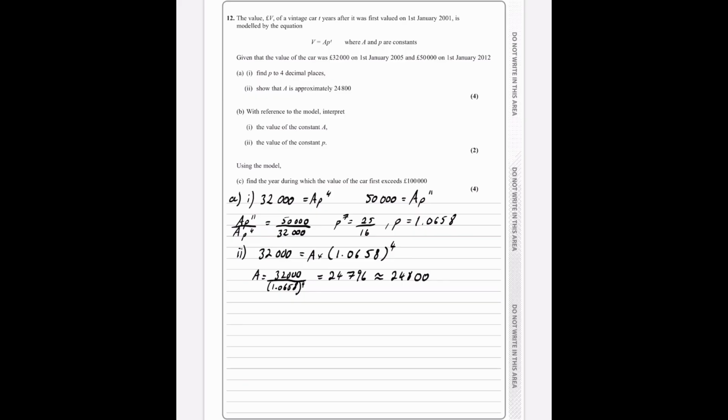For Part B, that A is giving us the initial value of the car. That's the value of the car at time 0, if you like. The value of the car in January 2001. And P is going to tell us the rate at which the car appreciates in value.